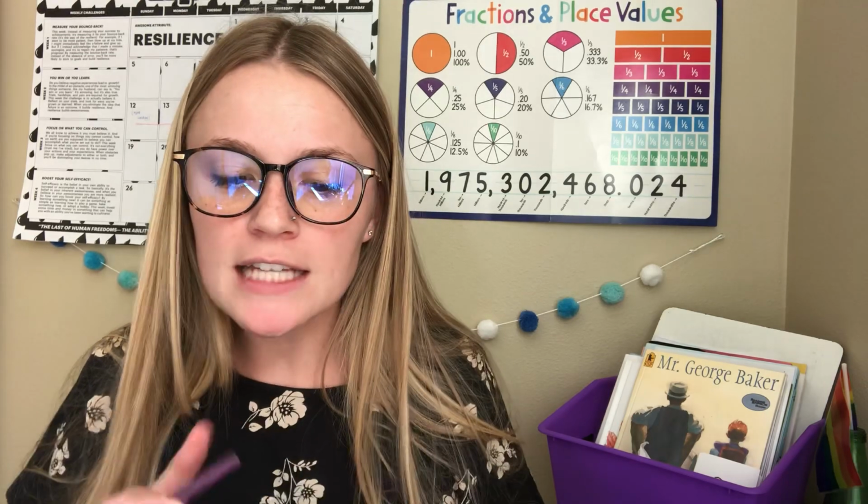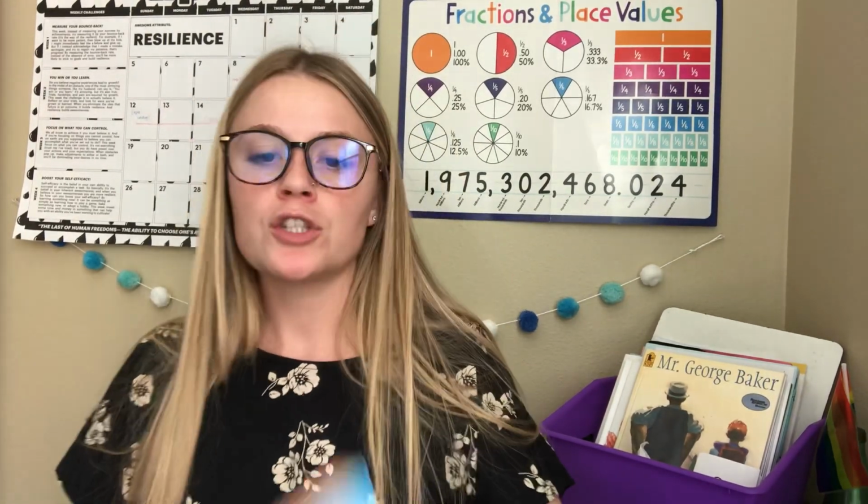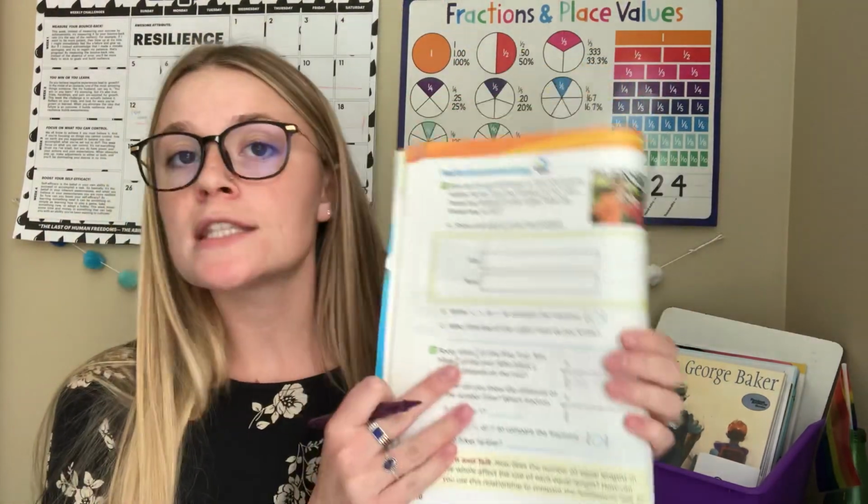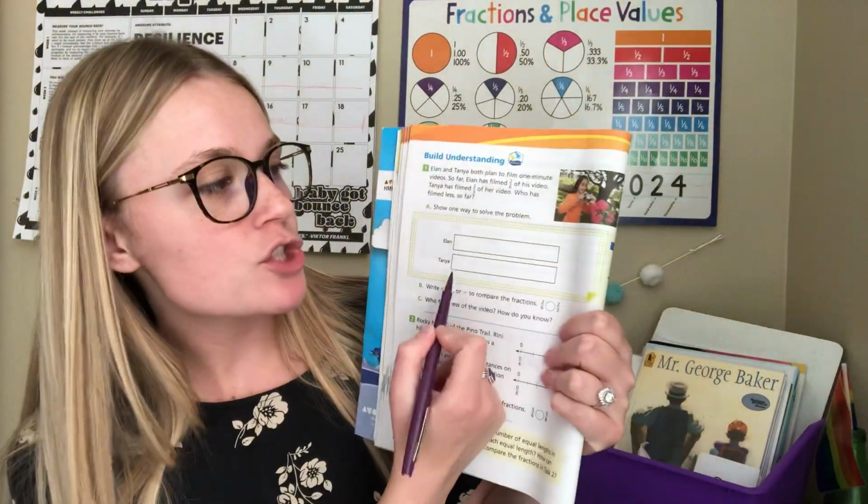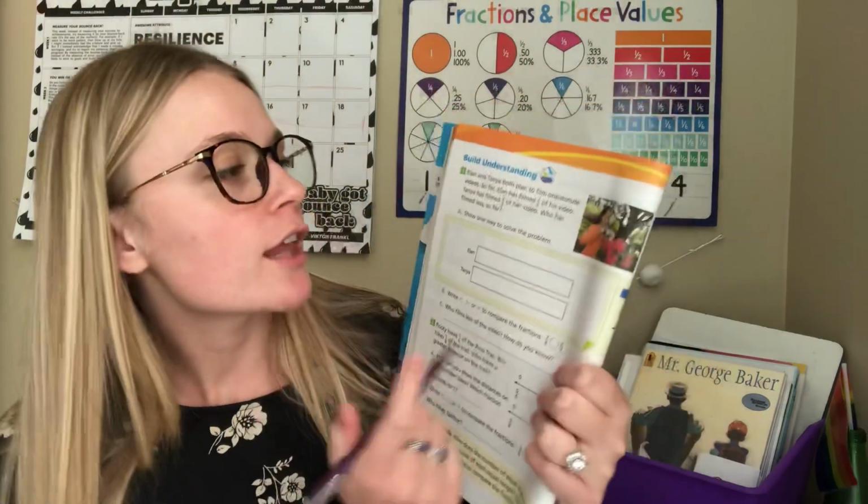Okay, so the next page says build understanding. It says Ellen and Tanya both plan to film 1-minute videos. So far, Ellen has filmed 2/6 of his video. Tanya has filmed 2/3 of her video. Who has filmed less so far? So they're both 1-minute videos. Their whole is the same, so our fraction strips are equal to each other.